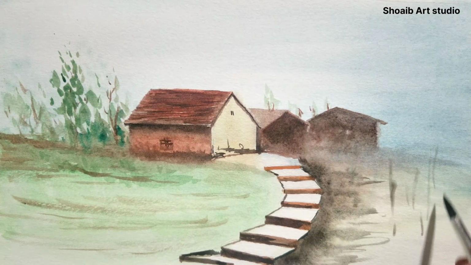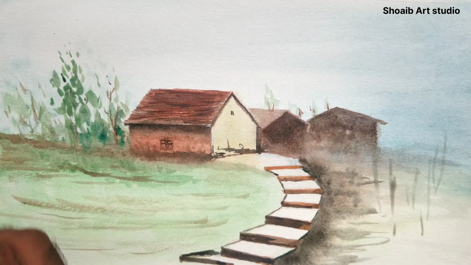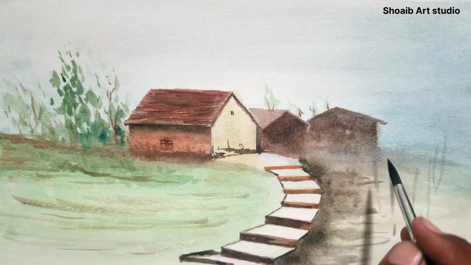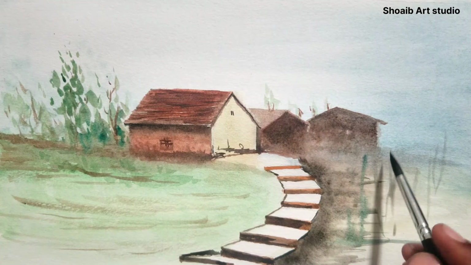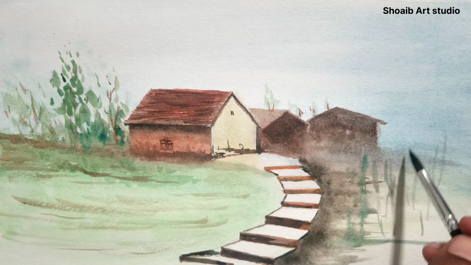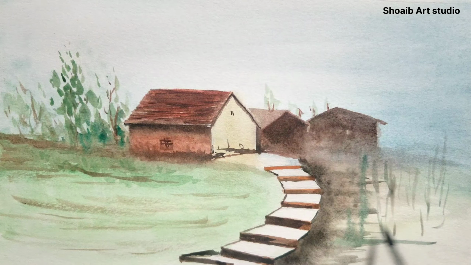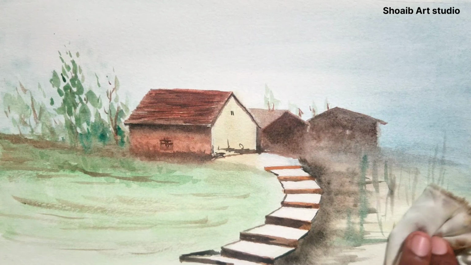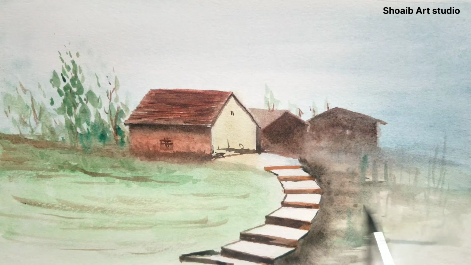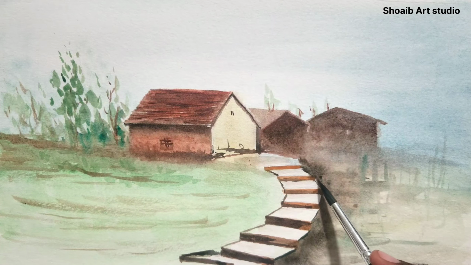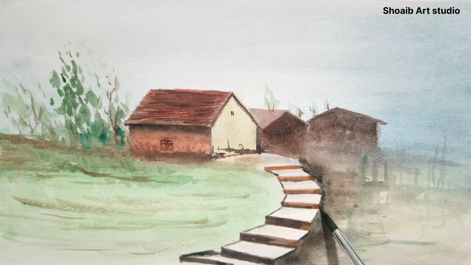Few more structures here to cover our space. Just placing my brush as the surface is wet.